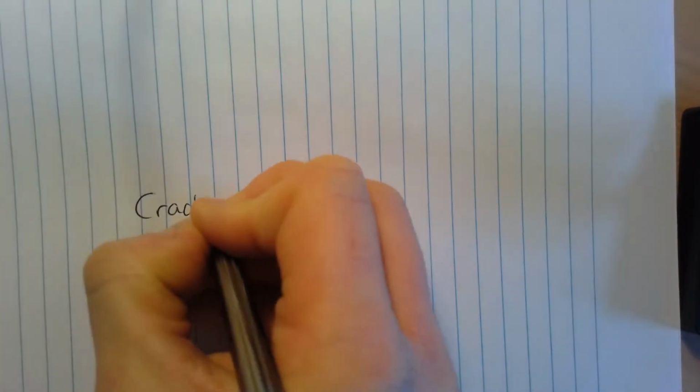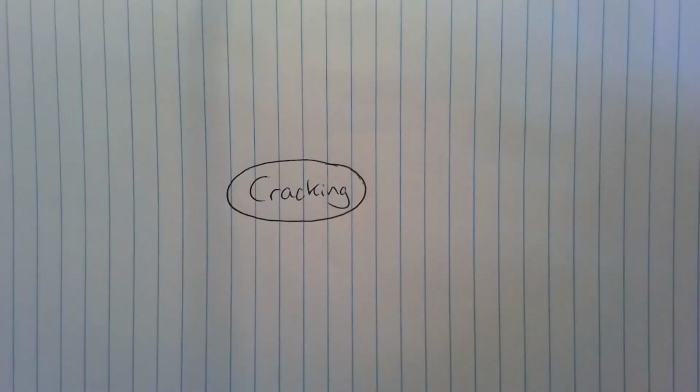So you're going to need a piece of paper on its side, so landscape, and in the middle of that piece of paper, if you can write the word cracking. So we're going to look at two things associated with cracking. First of all, we're going to look at why we do it and what happens during the process, and then we're going to look at how we do it. So we're going to look at the why first of all.